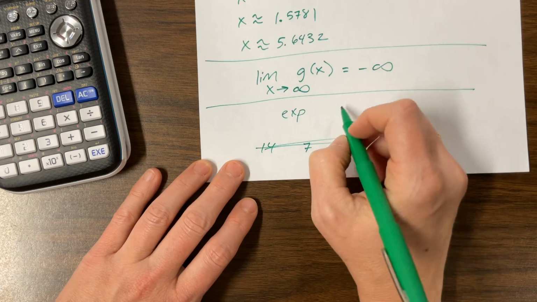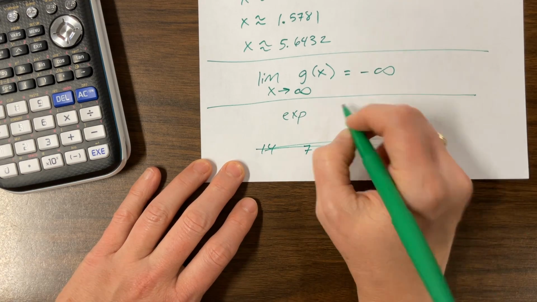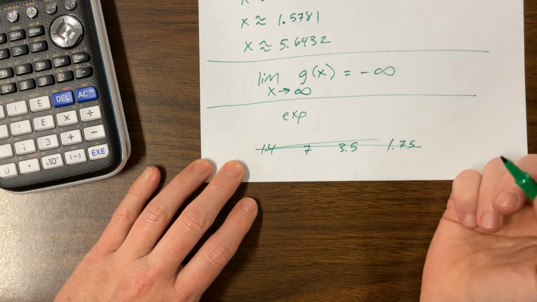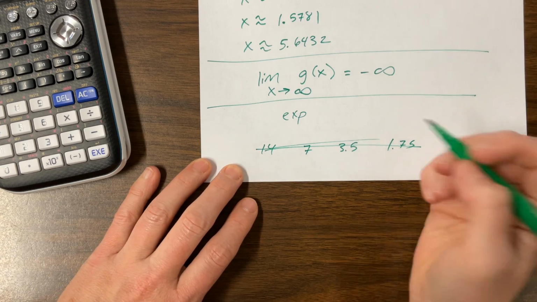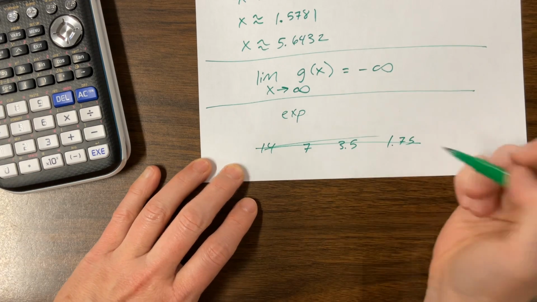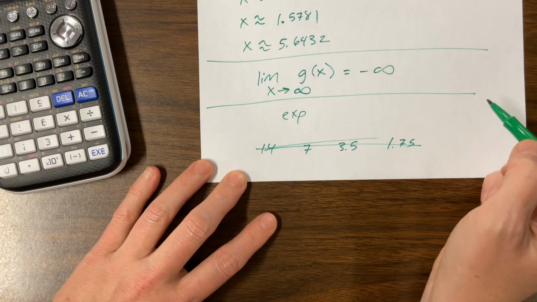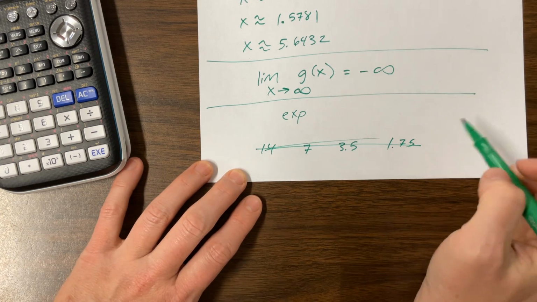function because the growth factor is actually a decay factor of 1/2. So if it were a geometric sequence, we would say that the r value, the common ratio, is 1/2.